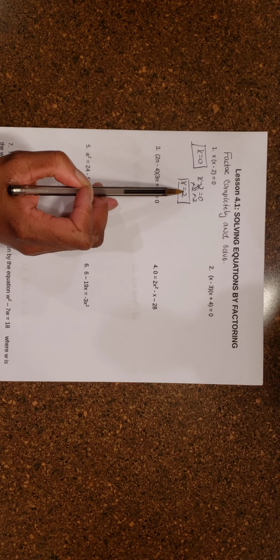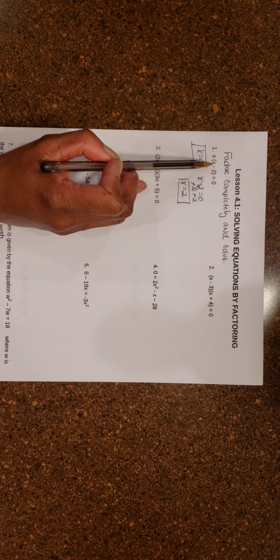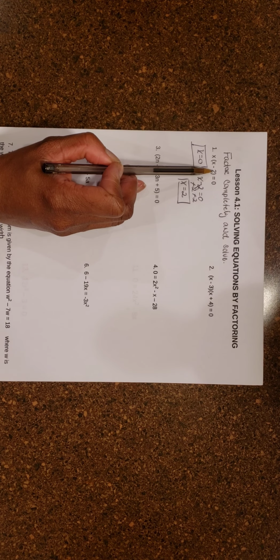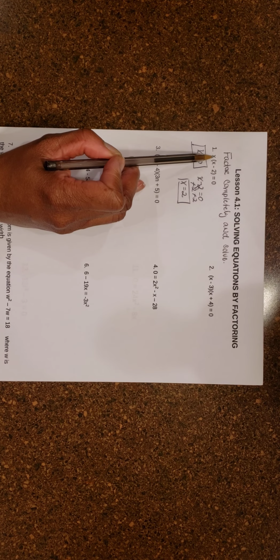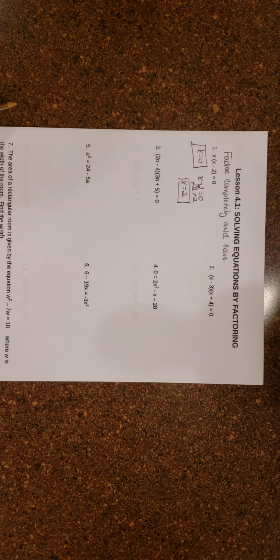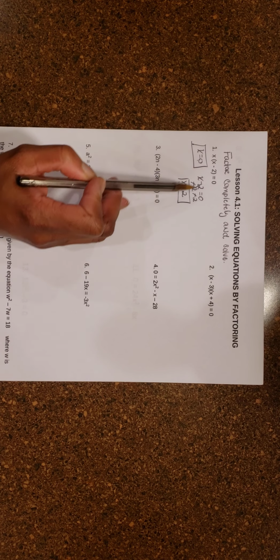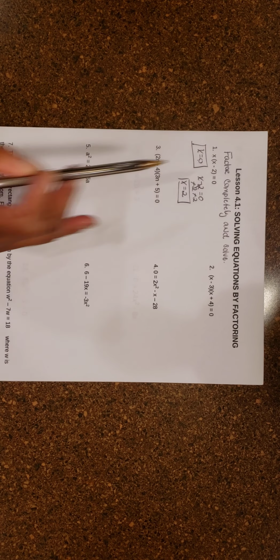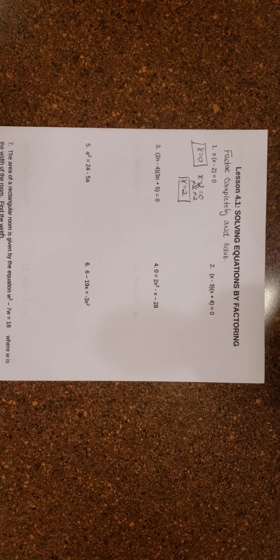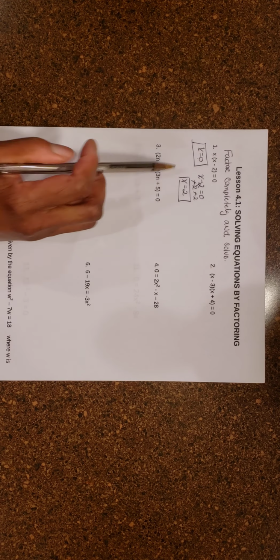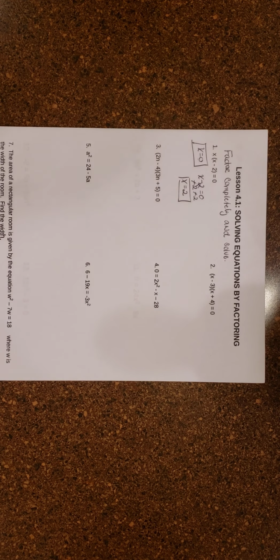Also, if I were to put a positive 2 in for x, 2 minus 2 is 0, and 0 times 2 is 0. So that means that either a 0 or a 2 would be the value of x that would make that equation equal 0. So again, these two are my solutions.